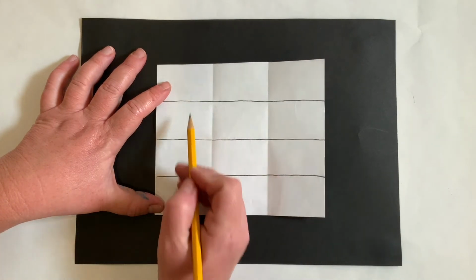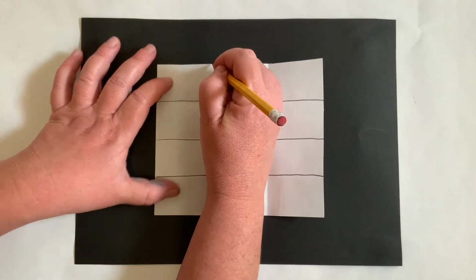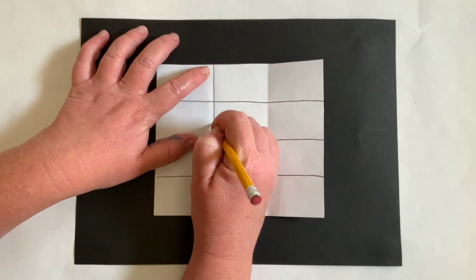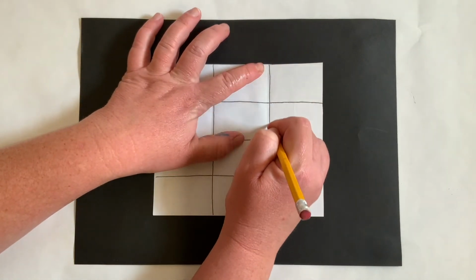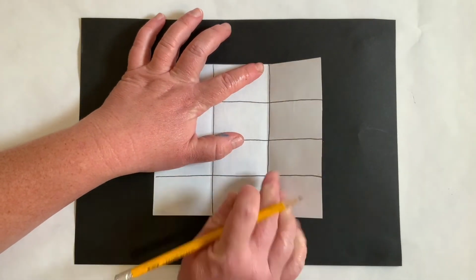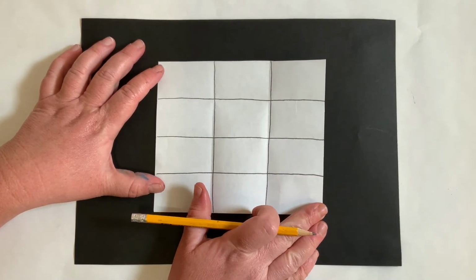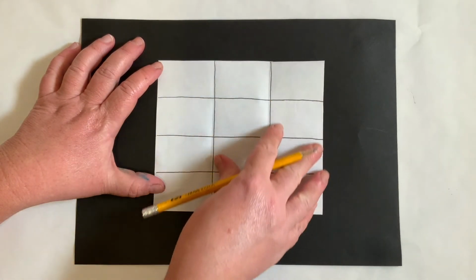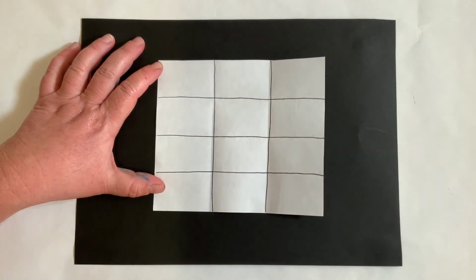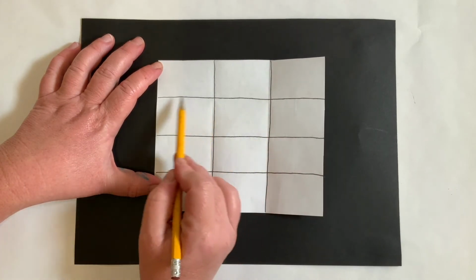So I have 1, 2, 3 straight lines that make a row. And now I'm going to trace the 1 and 2 straight lines that make my column. Can you see that? Good. So make sure you trace all of your lines so you can see your rectangular shaped tiles.